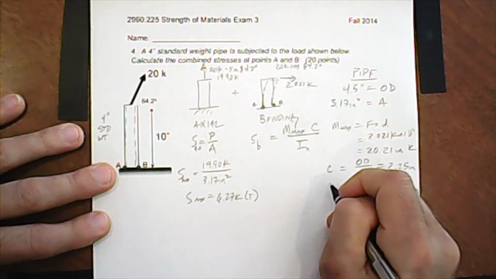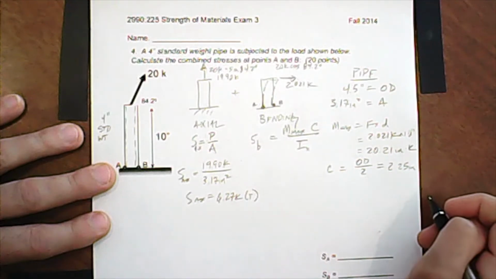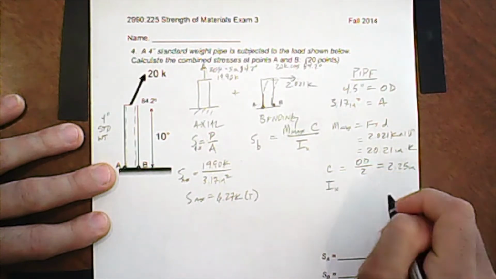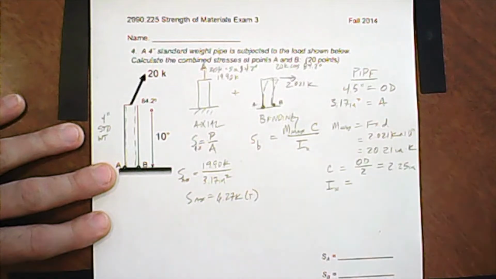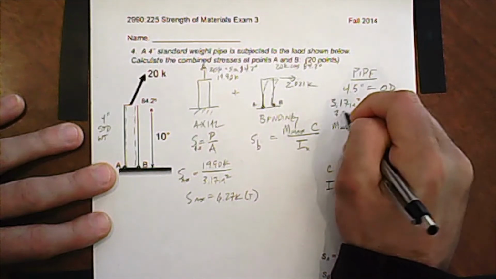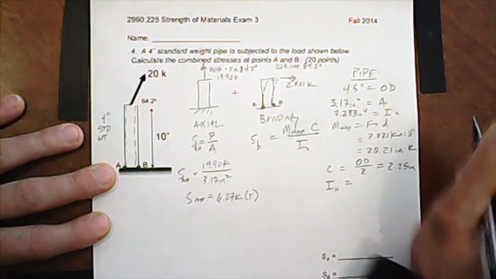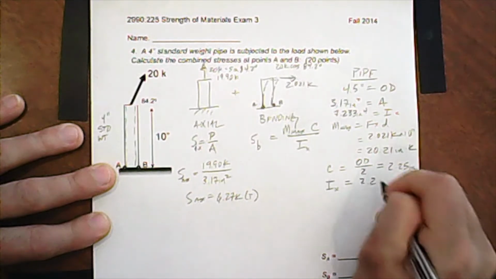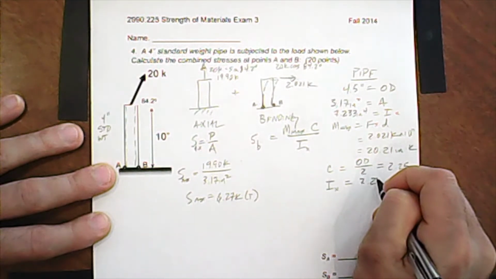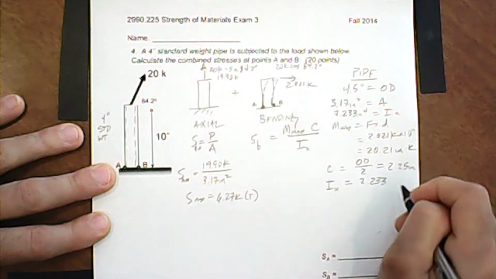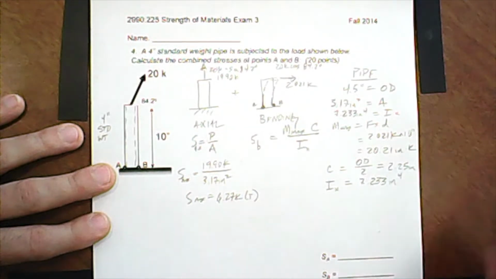And our I, oh, I didn't get I, did I? Oh, that's dumb. Our I equals, let's go back to the pipe. And our I looks like it's 7.233 inches to the fourth. Okay. 7.233 inches to the fourth equals I sub X. So 7.233, yeah, just making sure, inches to the fourth.